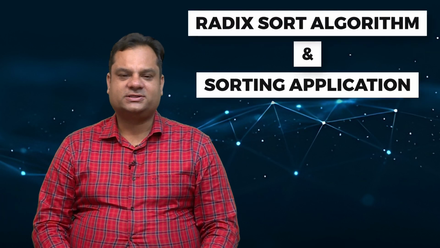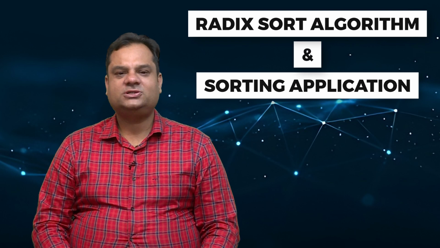In this tutorial, we discuss the Radix sort algorithm and sorting applications. Sorting is a technique to rearrange your data either in ascending order or in descending order. There are a lot of sorting techniques by which we can sort our data either in an ascending way or in a descending way. Radix sort is one of the approaches to rearrange your data in that particular order.